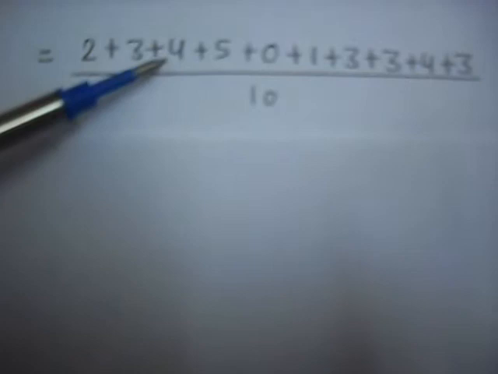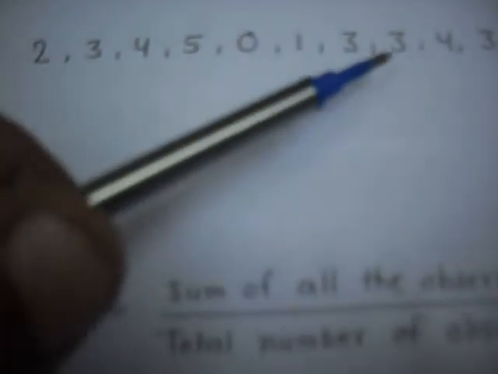We have written the observations as per the formula: the total of observations, with a plus sign between all the observations, over the number of observations. The total number of observations was 10 when we counted them.